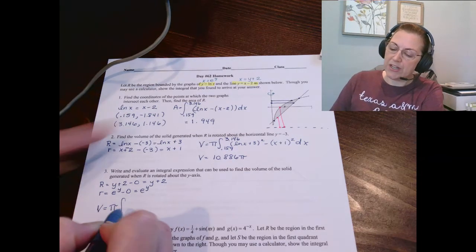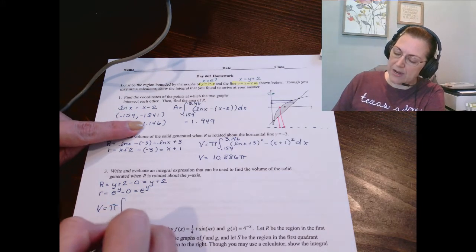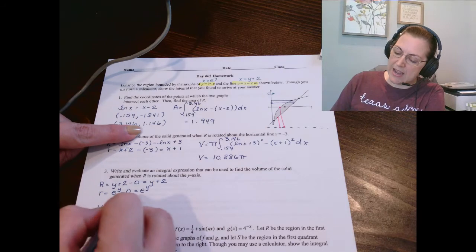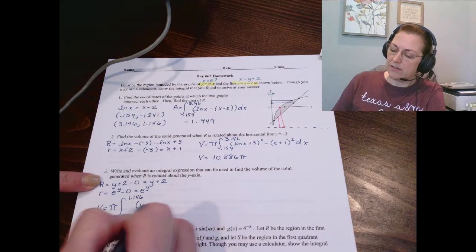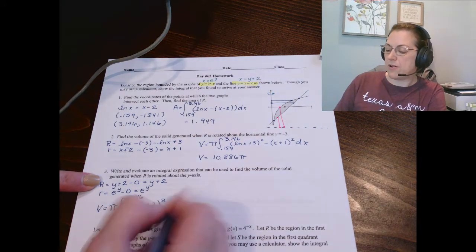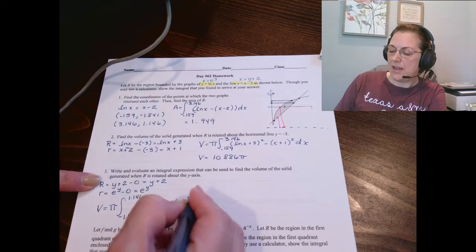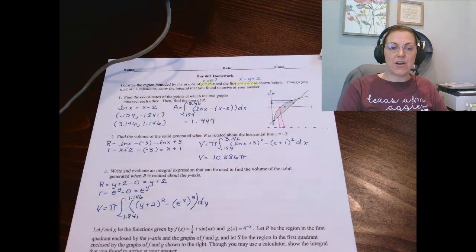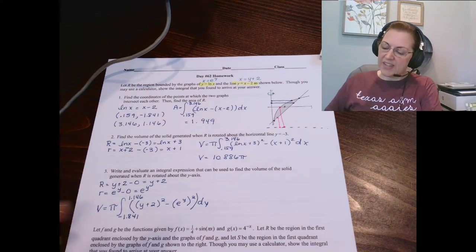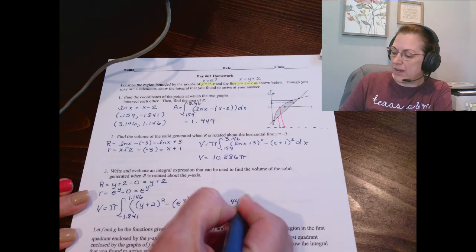And so we are going to use the y values for our bounds. So it's negative 1.841 and 1.146. Big radius squared minus little radius squared and dy. Okay, let's put these in our graphing calculator. And I get 5.443 pi.